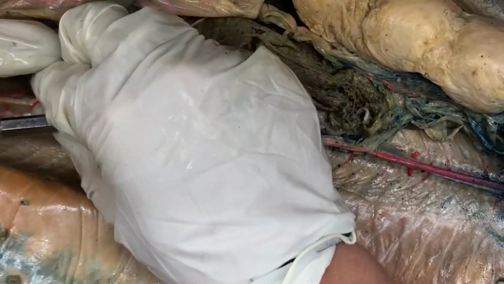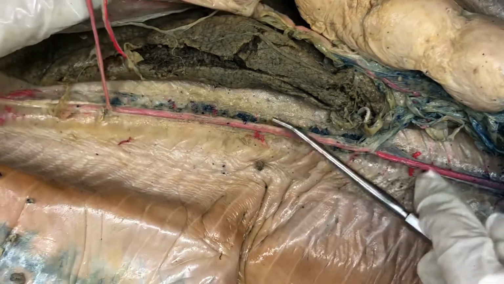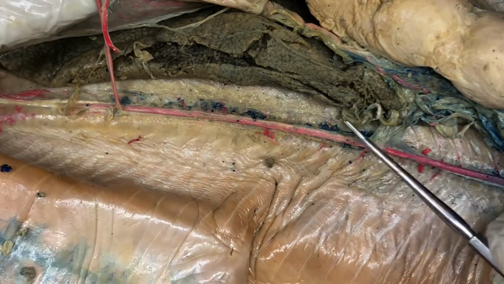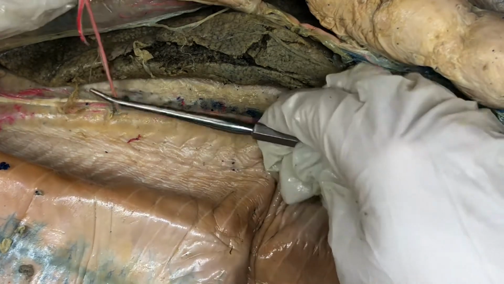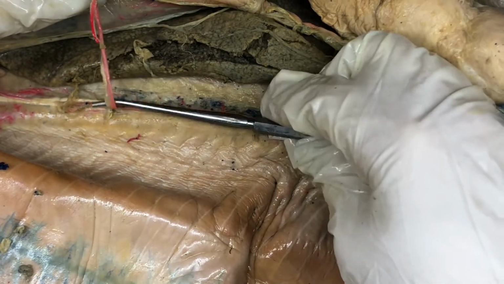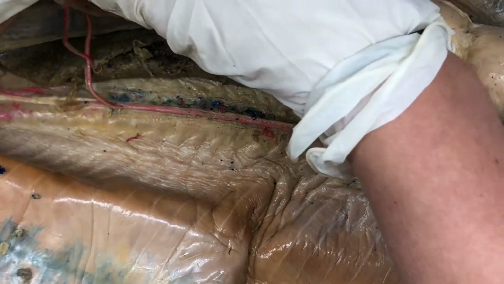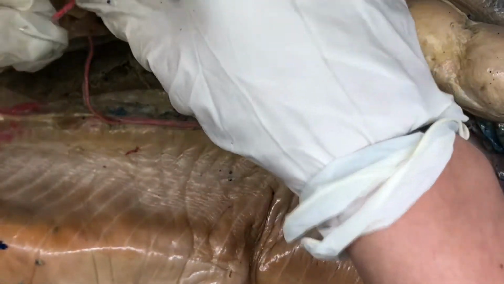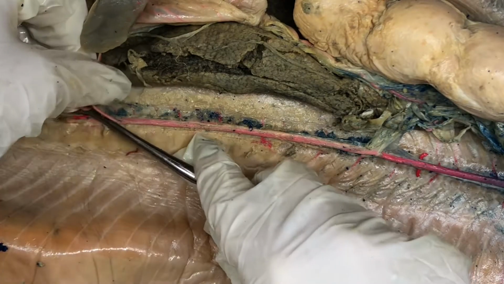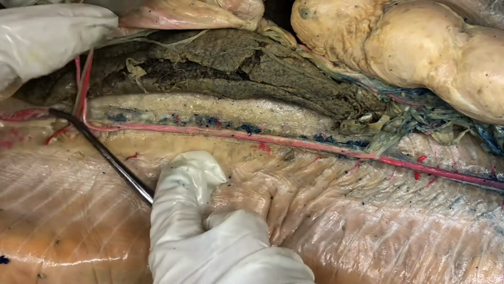But this next branch after the coeliac artery is the anterior mesenteric artery. There's also going to be another one right after it. I'm going to put it back in its place.